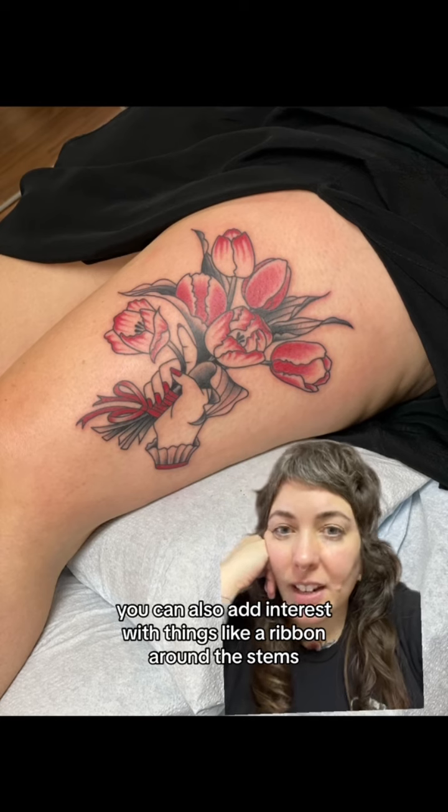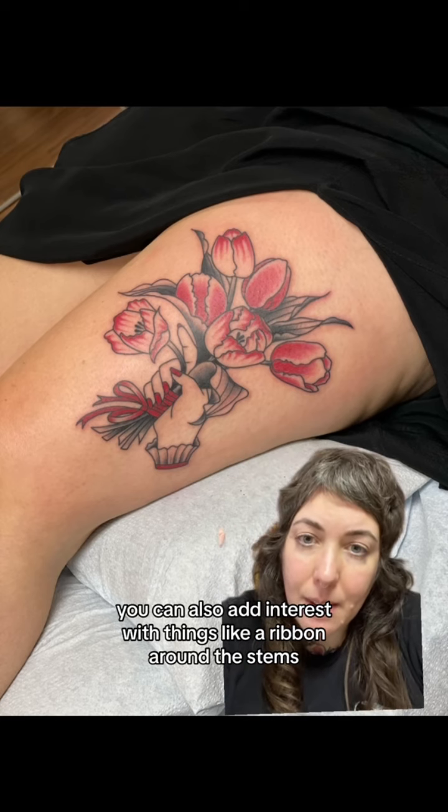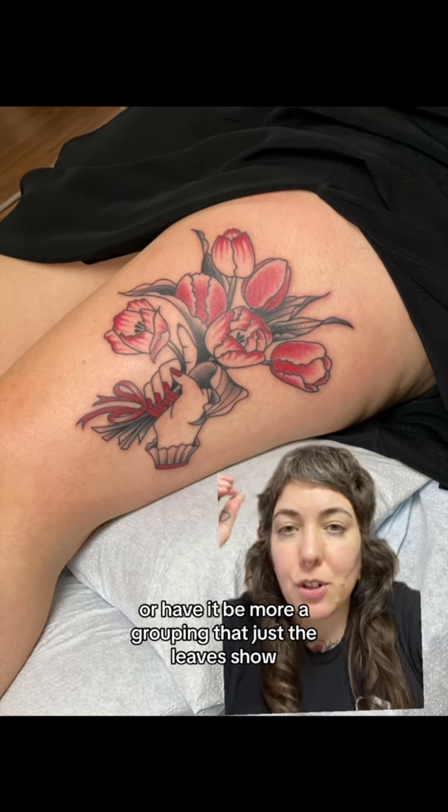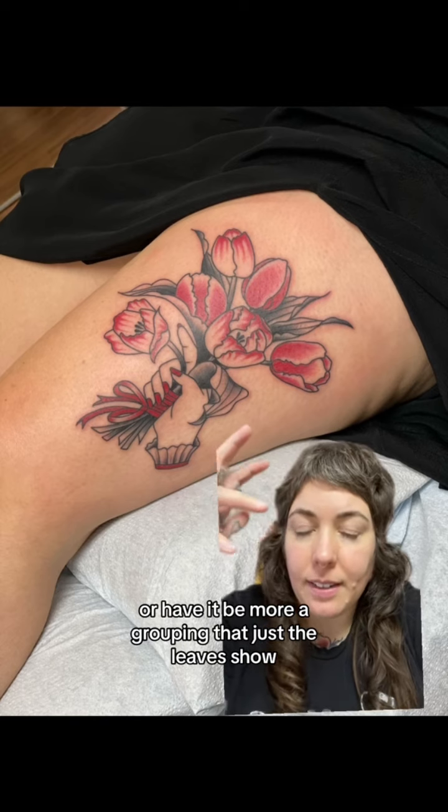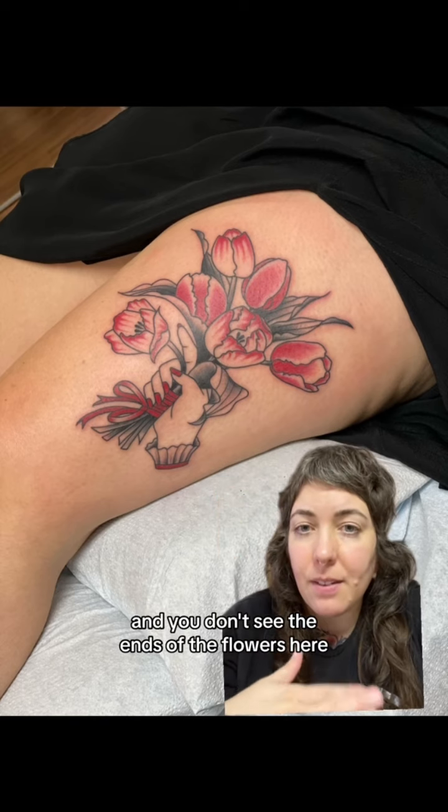You can also add interest with things like a ribbon around the stems. You can think about if you want to show the stems or have it be more a grouping that just the leaves show and you don't see the ends of the flowers.